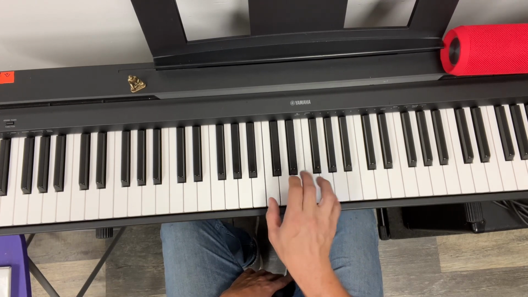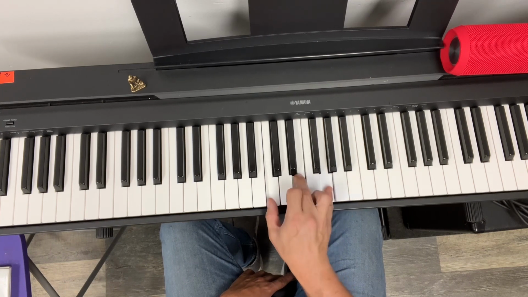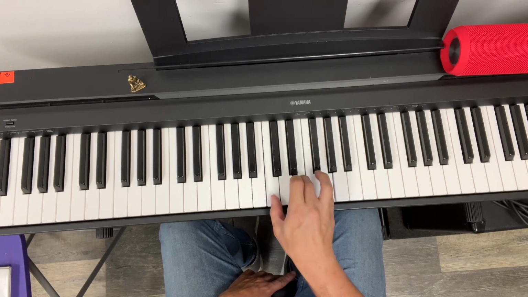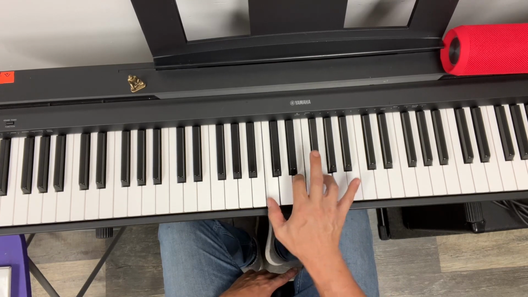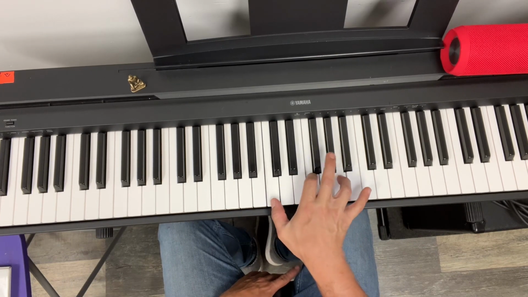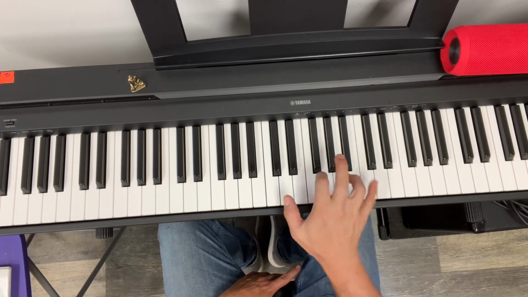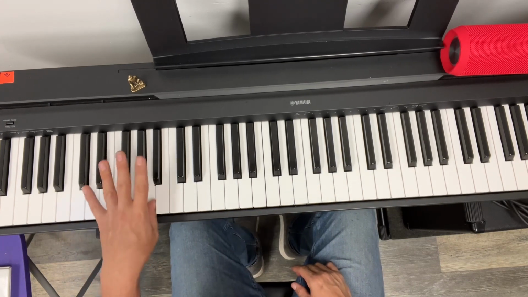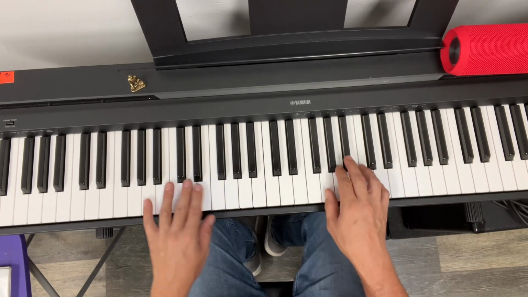Different ways to play, and then slow it down. And then speed it up. And then really fast. So when we have this down pat, we could then add that left hand, which is so hard to put together, but we work on each one.